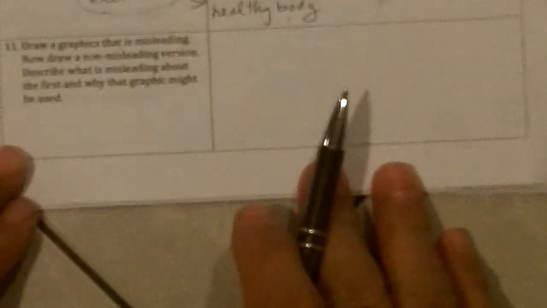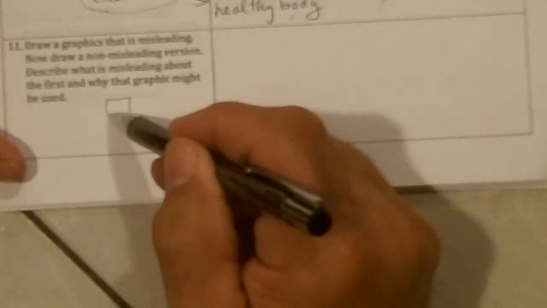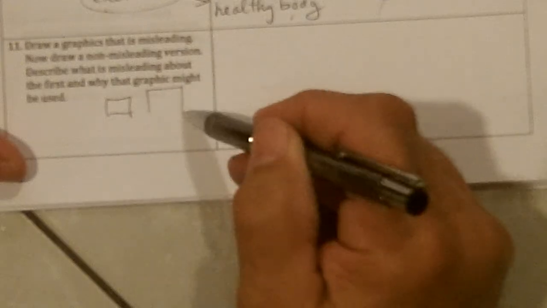Okay. Draw a misleading graphic, and we did several, and tell what's misleading about the graphic. Well, you can do the dollar bill thing. Draw a graphic that's misleading, and then draw it non-misleading.